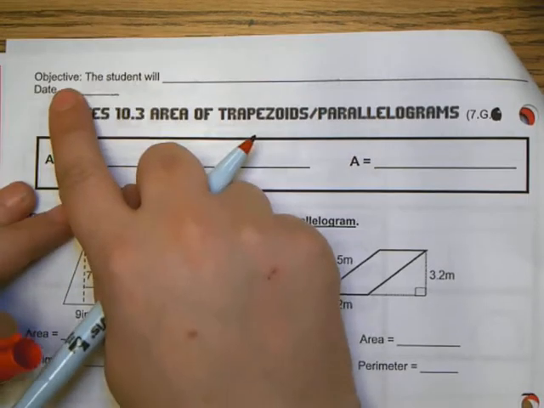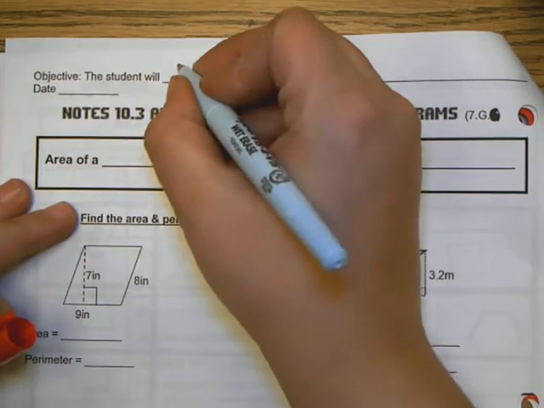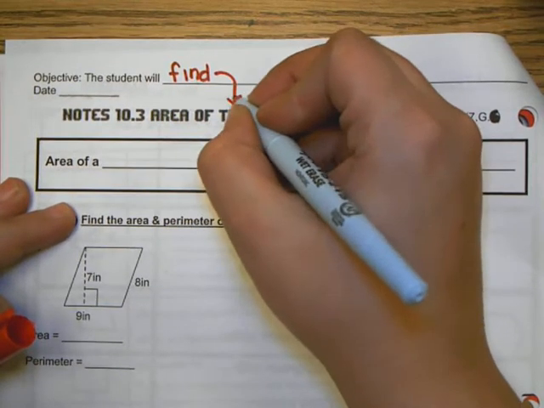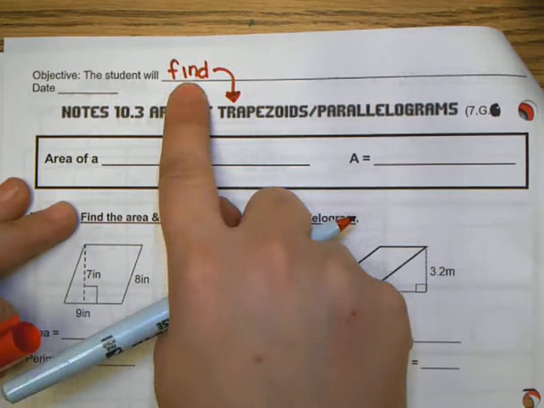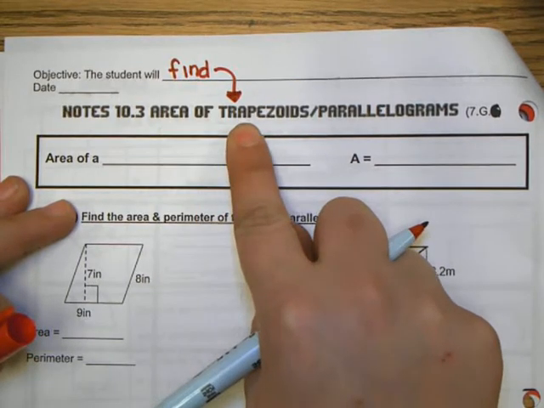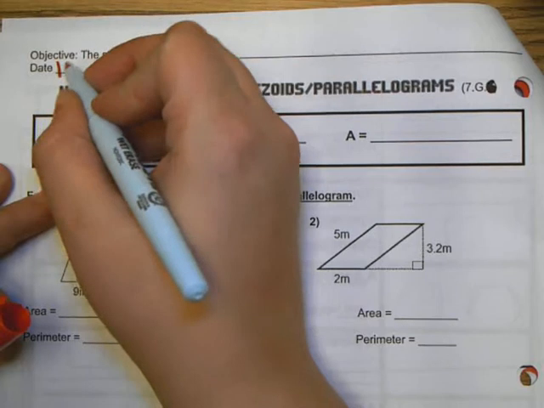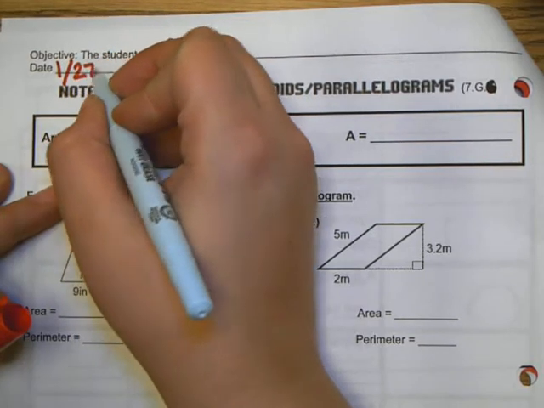So our objective today is the student will find, well, we'll just draw an arrow since it's here for us. We're going to find area of trapezoids and parallelograms. And today is the 27th.